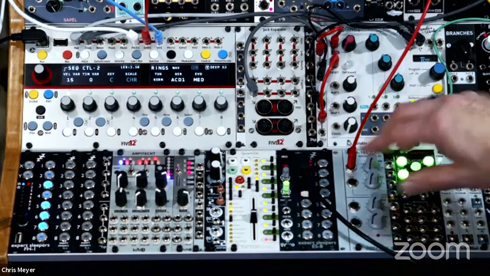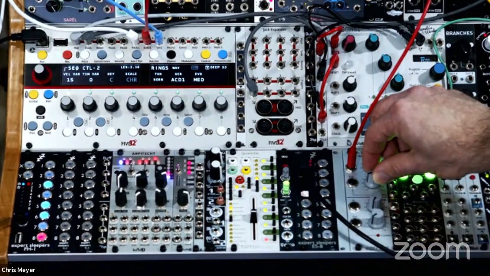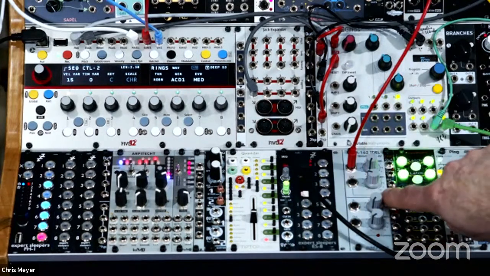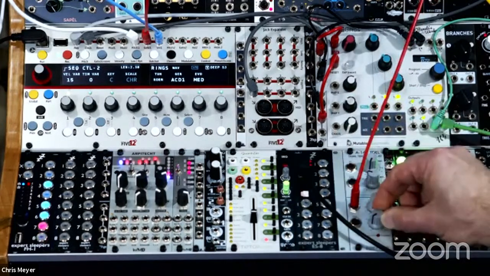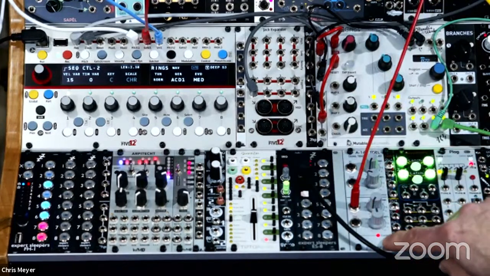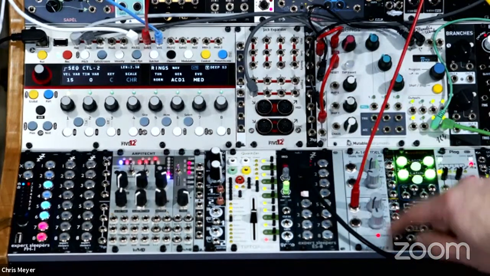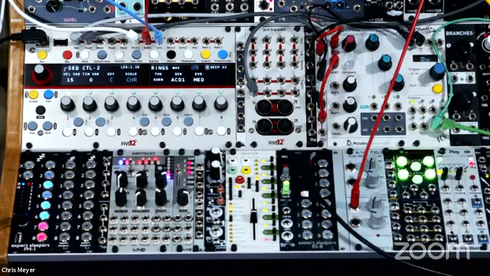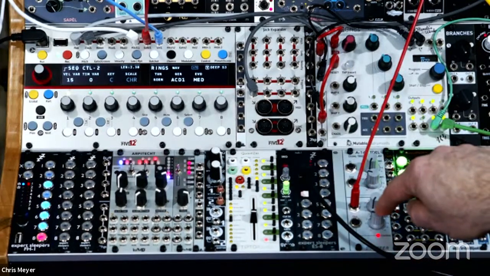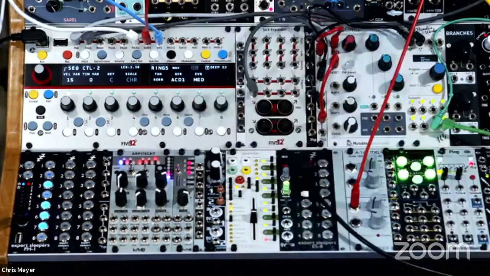And you can basically use this as a holdout mask. You see from how long that LED is on, that's my holdout, and it will ignore any new triggers until that light goes down because the gate length has expired, and then we're going to trigger something else out.